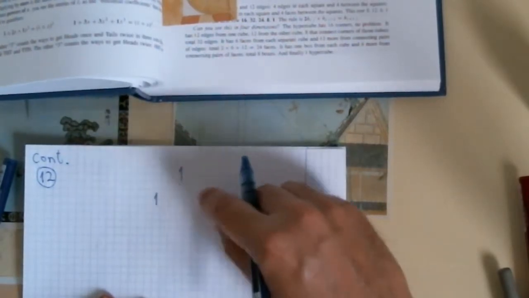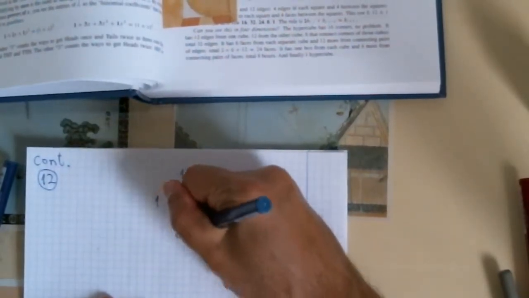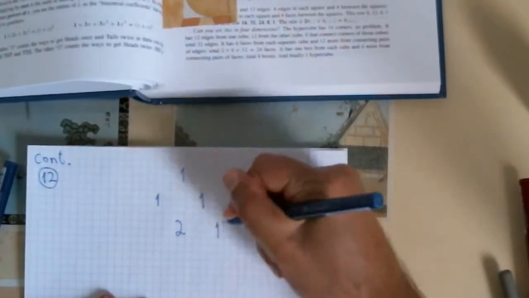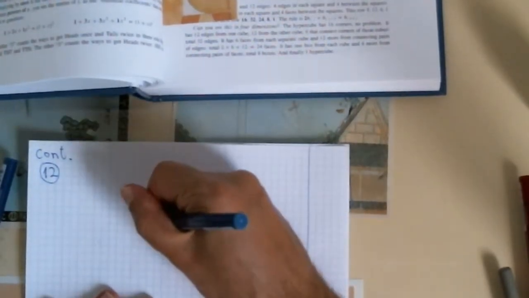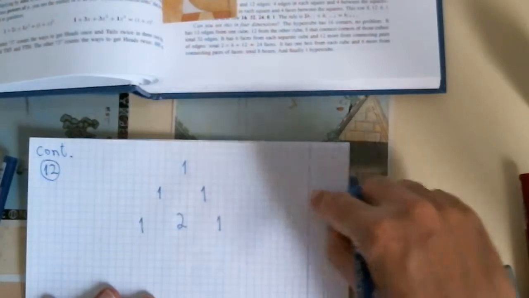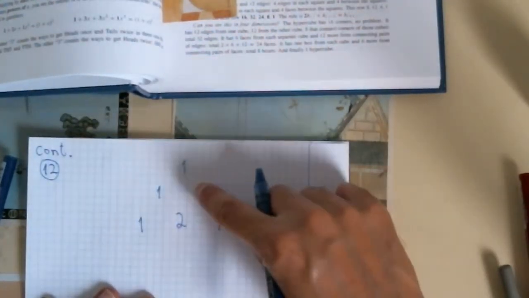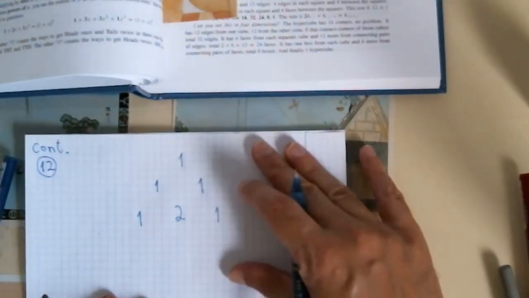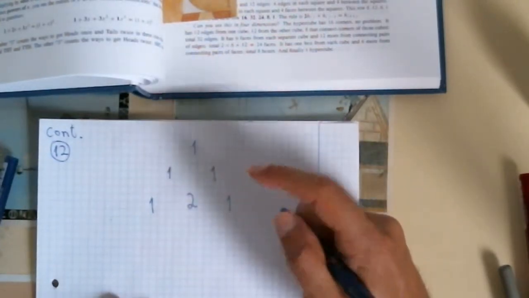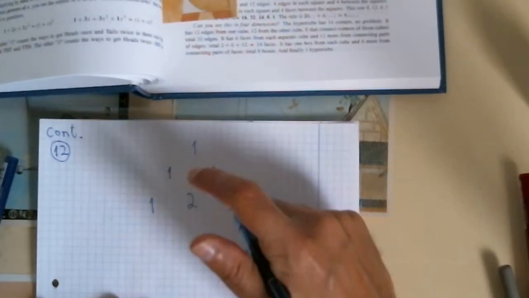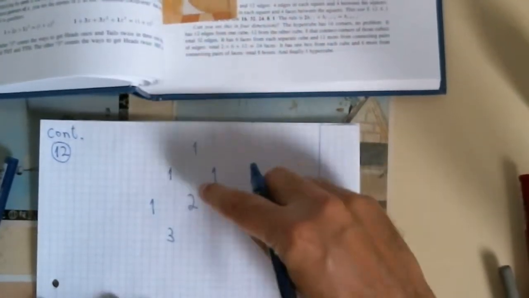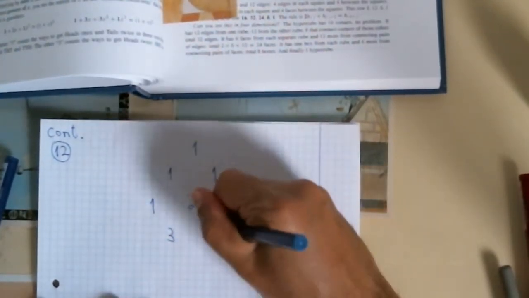For example, here 1 plus 1 gives us 2, and the sides remain 1, because it's like here it's zeros. So 0 plus 1 gives us 1, 1 plus 0 gives us 1. So there is no contradiction. 1 plus 2 gives us 3. 2 plus 1 gives us 3.